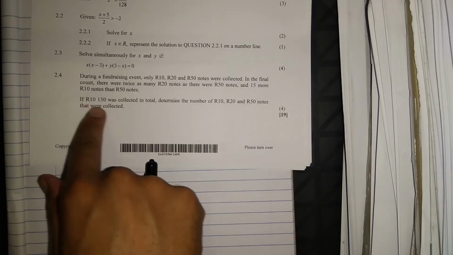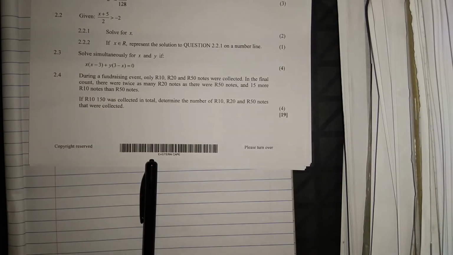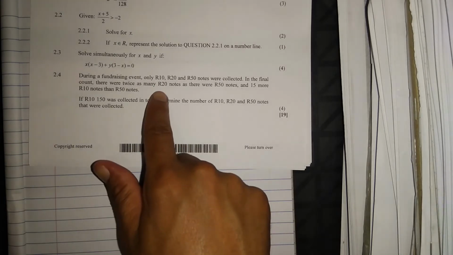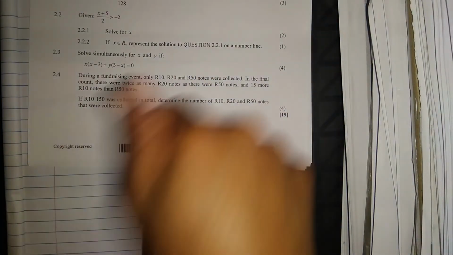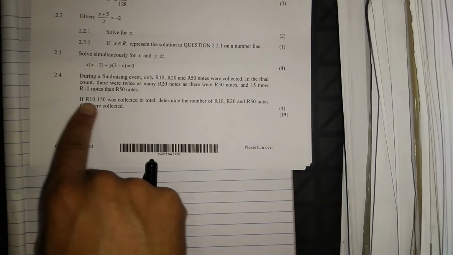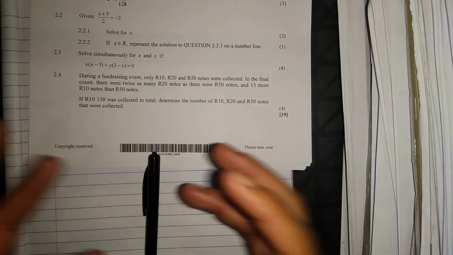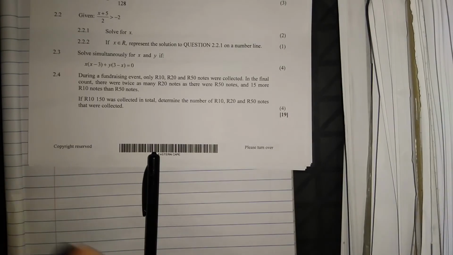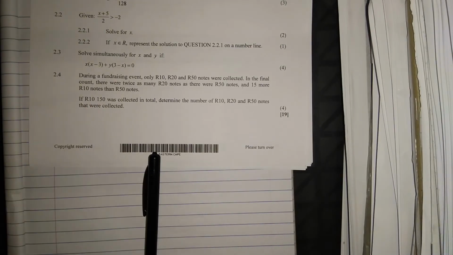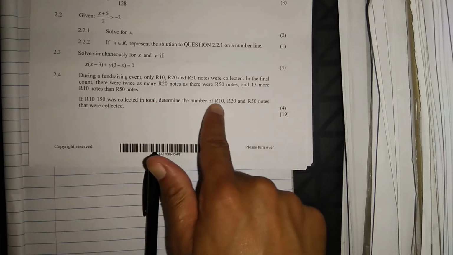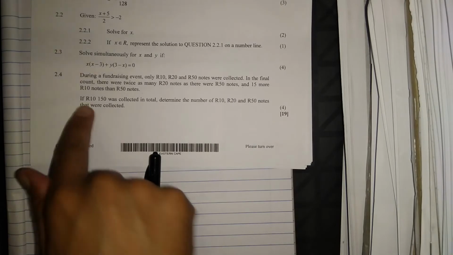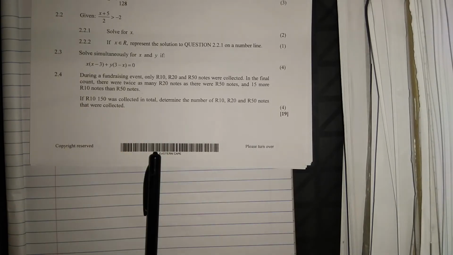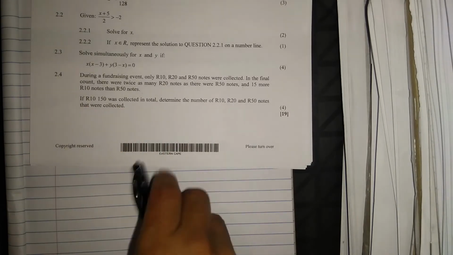This is the total amount of money, okay? So after that fundraiser they counted the money and found that the total worth of that donation was 10,000 rand and 150, but it determined the number of 10 rands, 20 rands and 50 rand notes that were collected for the fundraiser.